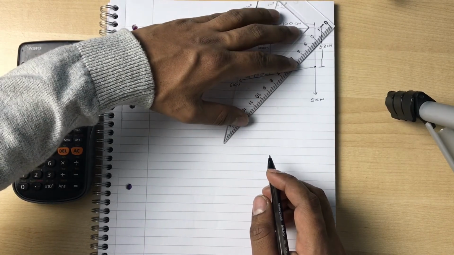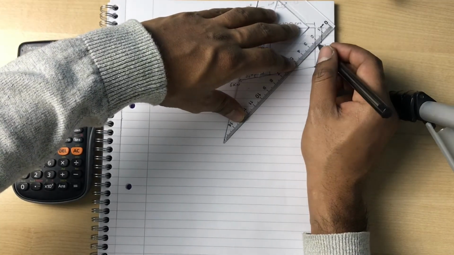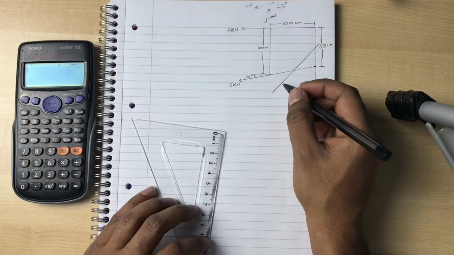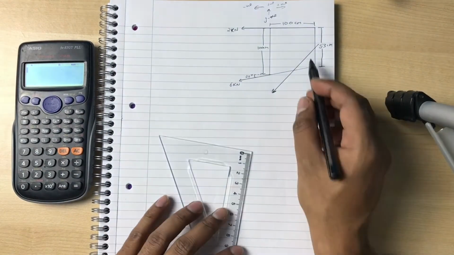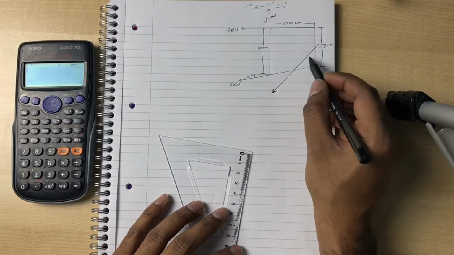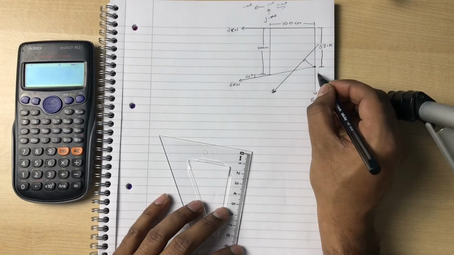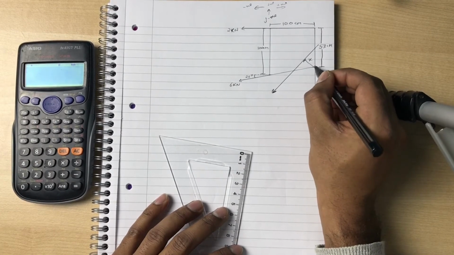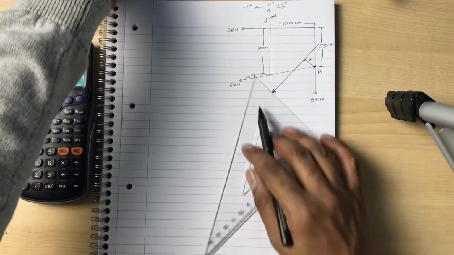So I'm going to draw my net resultant force here, and I'm going to say this force is at a distance x from my point A. If I know my value of x, I will have an exact position for my force.